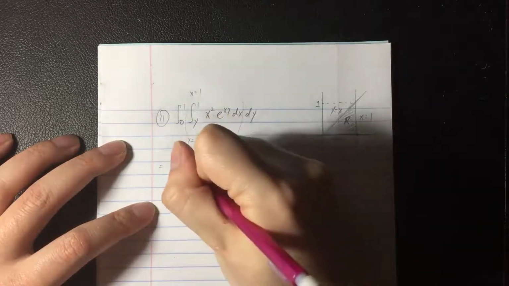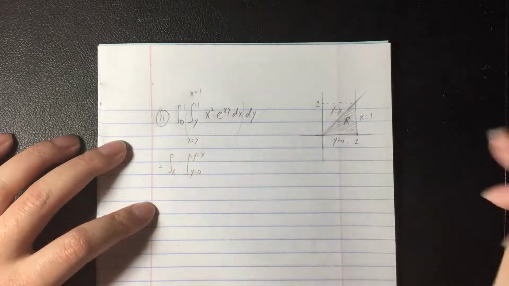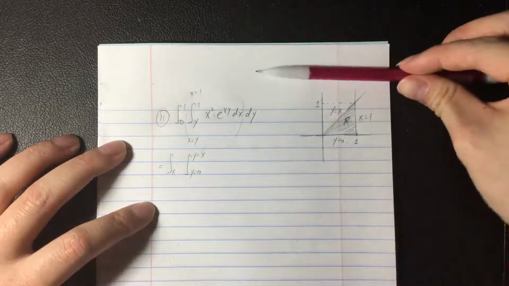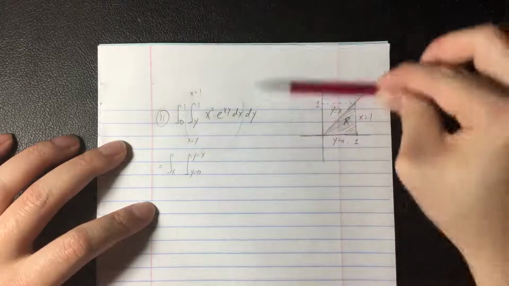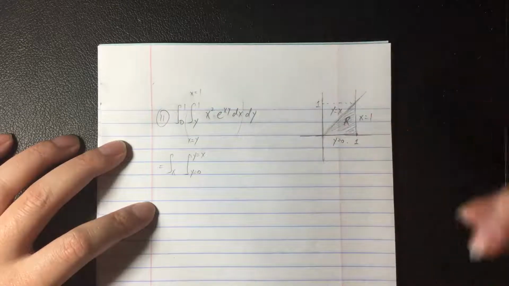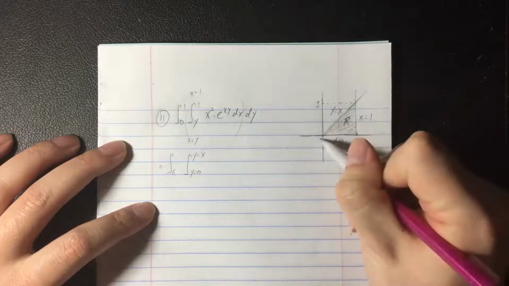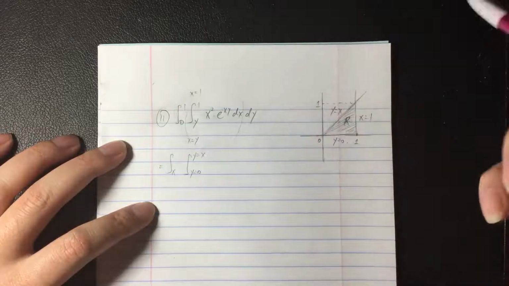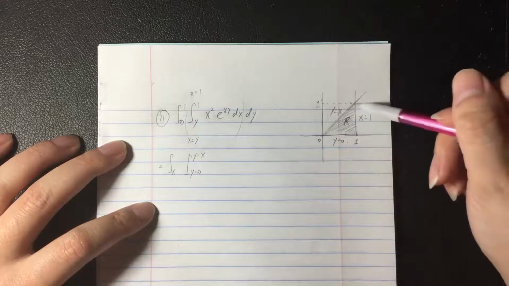And for the x value, we try to find a projection in the x-axis. If I push the entire region R down to the x-axis, I have a line segment from 0 to 1. If I push region R down to x-axis, this point stays at 0. This point goes to 1.